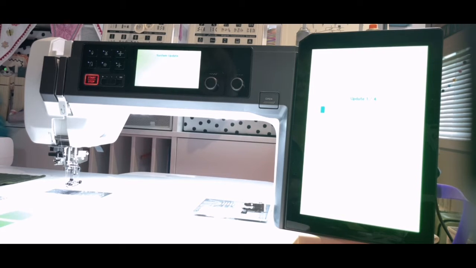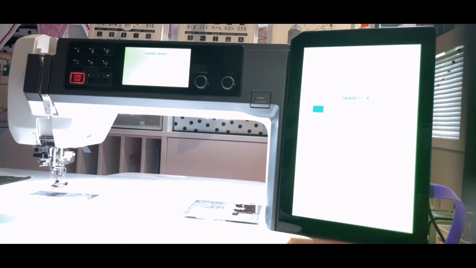Now, if yours doesn't do that, there's some troubleshooting information in that paperwork. So you want to double check that you've done that. All right. And it does say, I'm going to zoom in a little bit. I think you can see this.